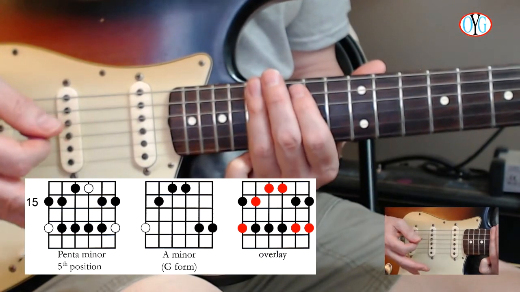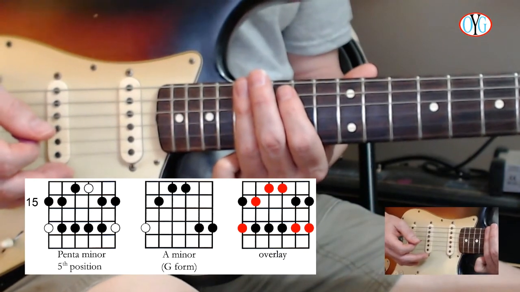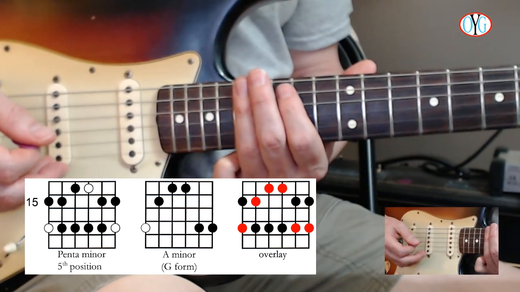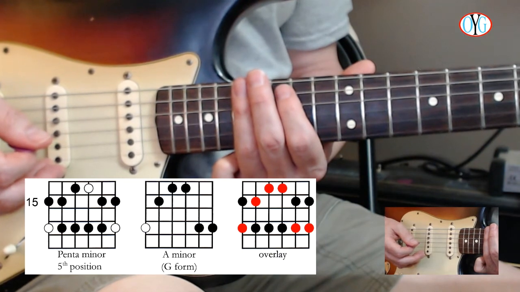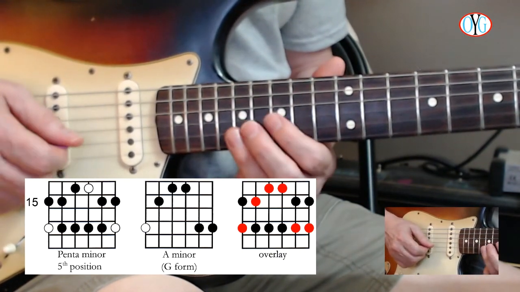Pretty straightforward stuff, right? And so, you know what you do now? Play the pentatonic minor 5th position, the aligned form, over your track. And remember, you can start on any note you want.